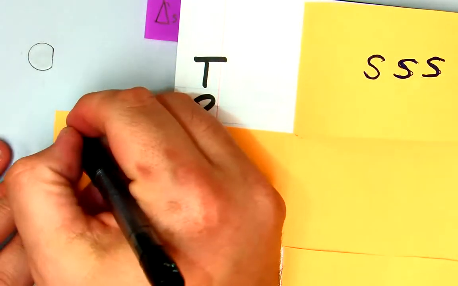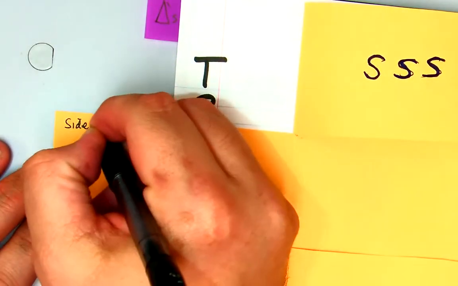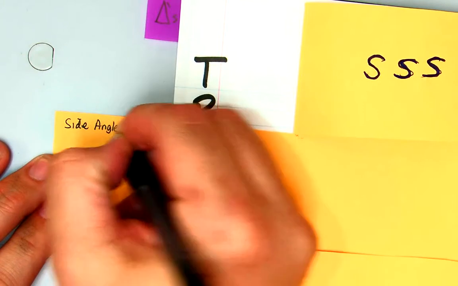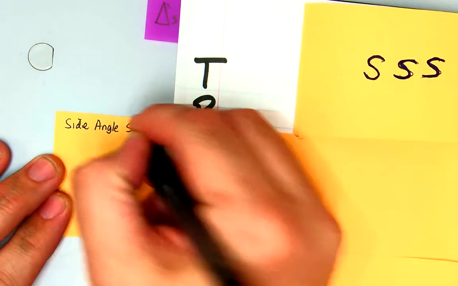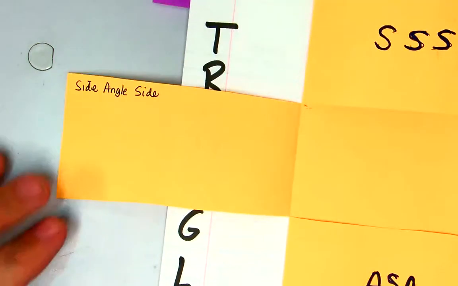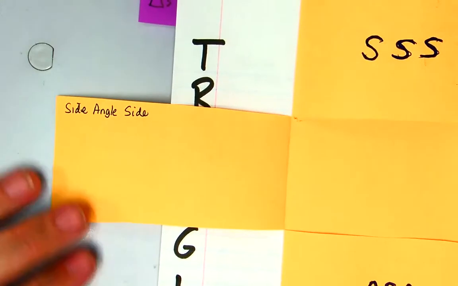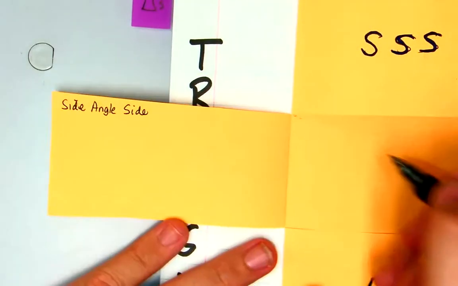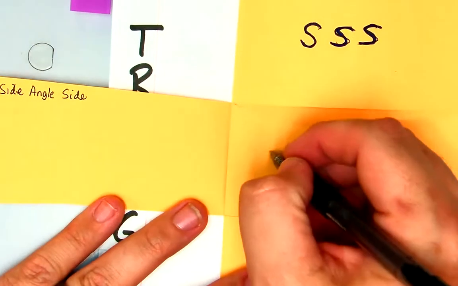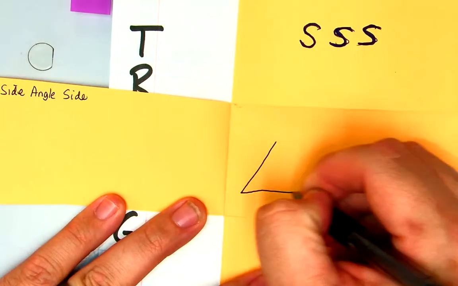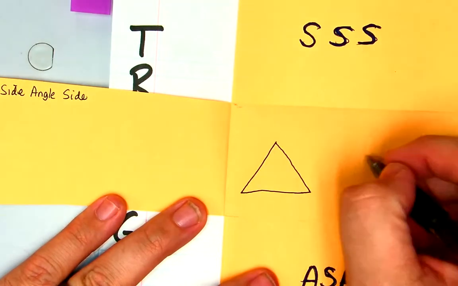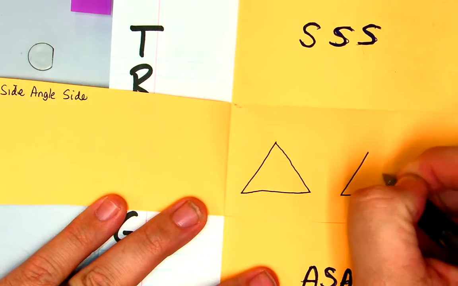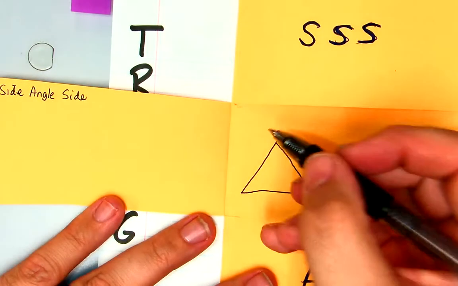Side, angle, side, I think is a lot better if we go with the picture first. So I'm going to start over here, and I'm going to draw my two triangles that look remotely similar.